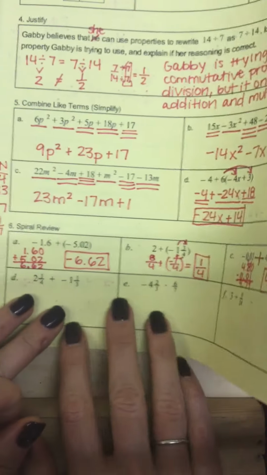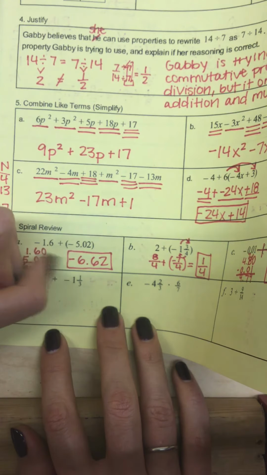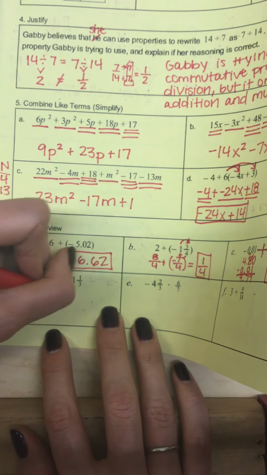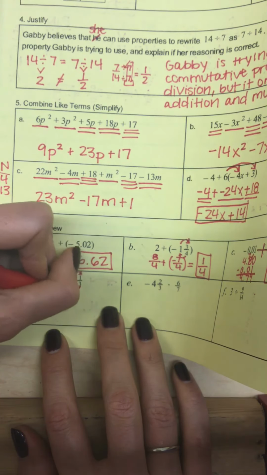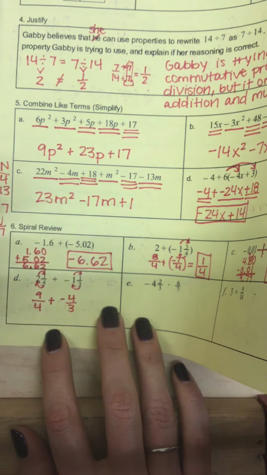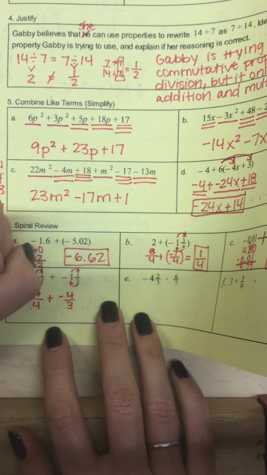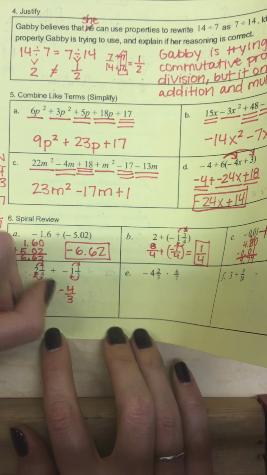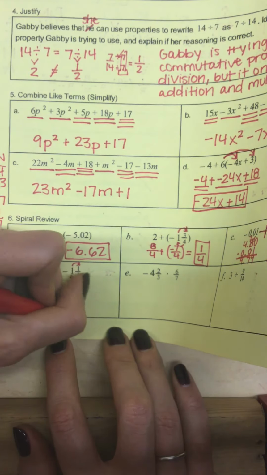Okay, next one. 2 1/4. 4 times 2 is 8, plus 1 is 9. I'm changing my mixed number to an improper fraction, 9/4. Plus 3 times 1 is 3, plus 1 is 4. I have 4/3. This is a negative. What's important here is to add, you have to have a common denominator. I do not. So I'm going to have to think, what do 4 and 3 both go into? Well, I can change these both into 12ths plus a negative 12.